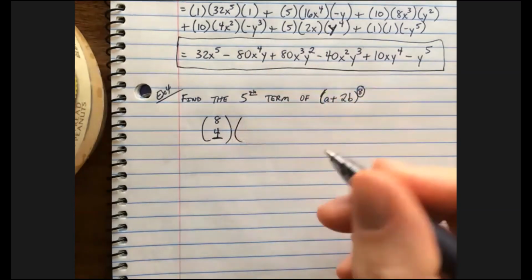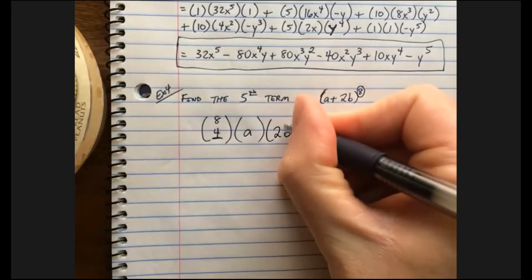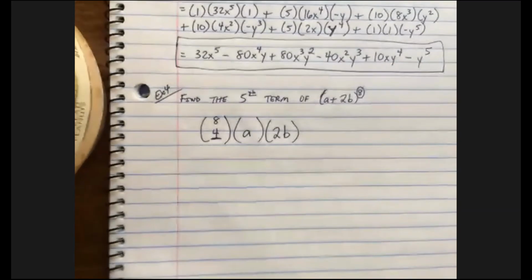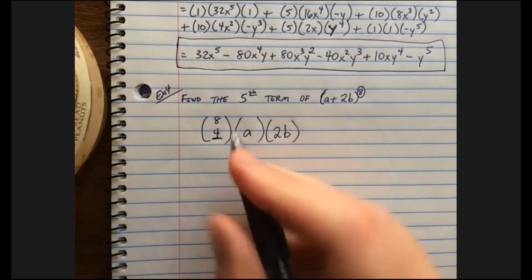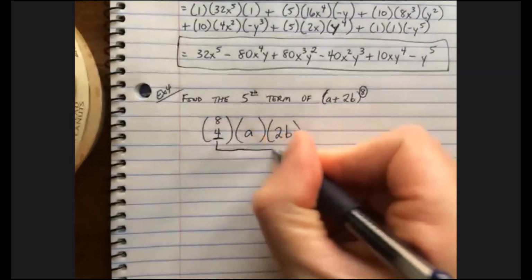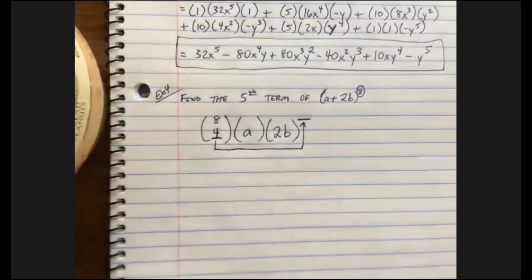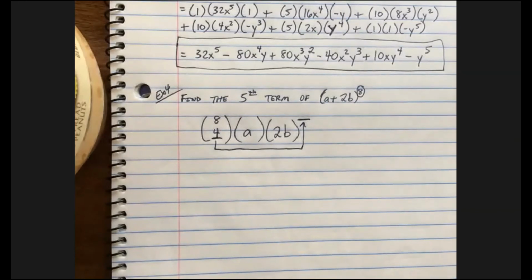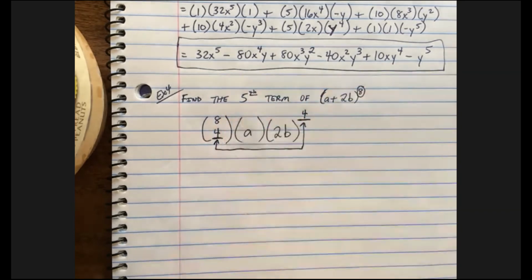This would be helping us with that coefficient on the fifth term of our expansion. So then we just have these two sets of parentheses. We have A and 2B. So I'll write those in there. And it's just a matter of filling out what their exponents are going to be. Remember, this number right here always matches this number right here for the binomial theorem. So if that's a 4, this one also has to be a 4.